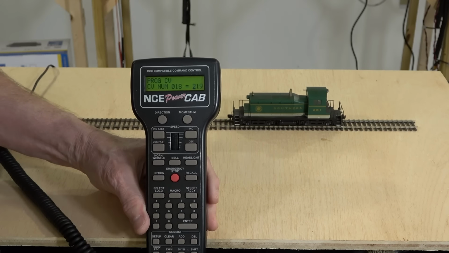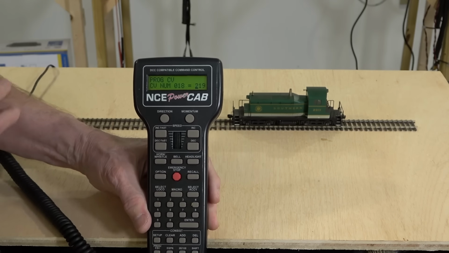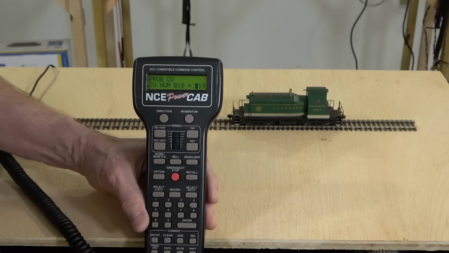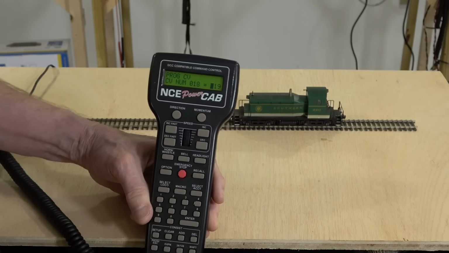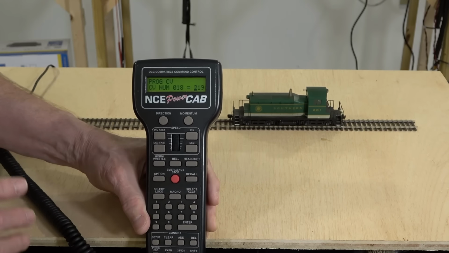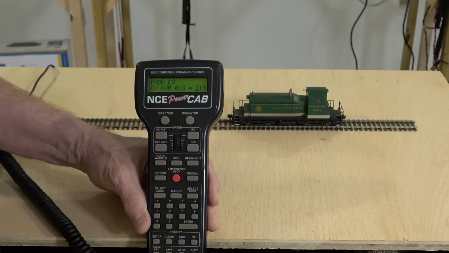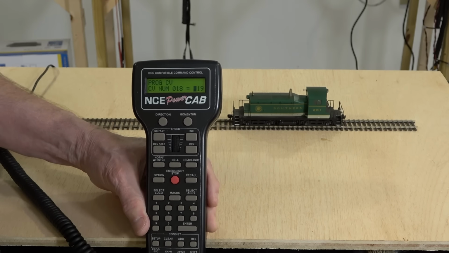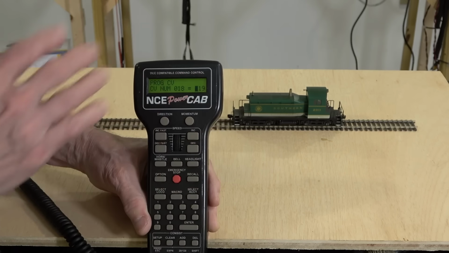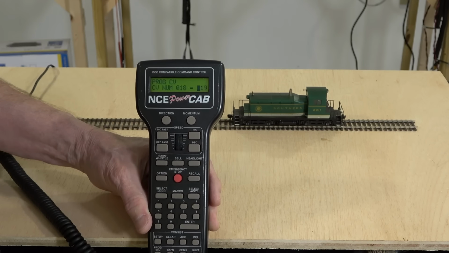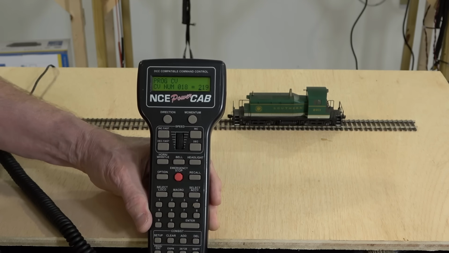But there is a way to convert that back to something that you could read and understand. But right now I'll tell you that it can be complicated to actually program CV 17 and 18. So you're much better off using that standard programming capability that's built into the power cab.